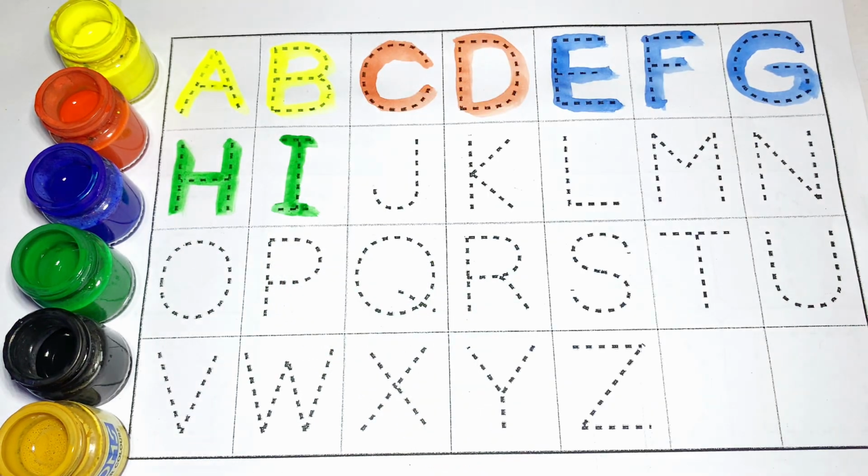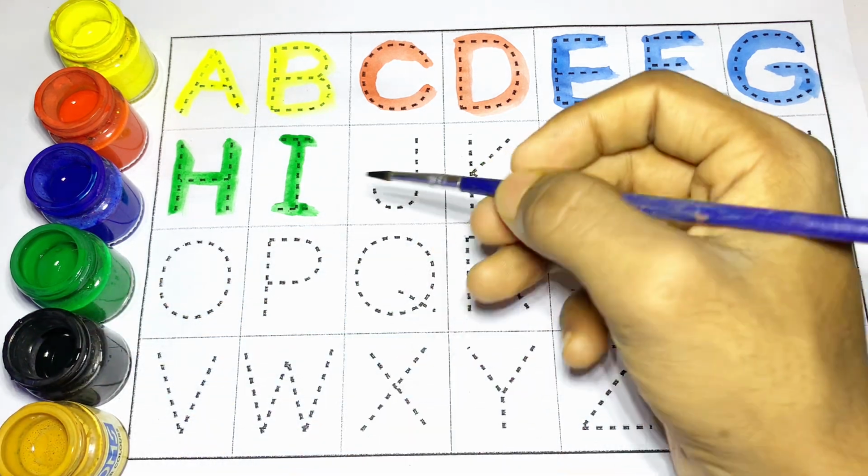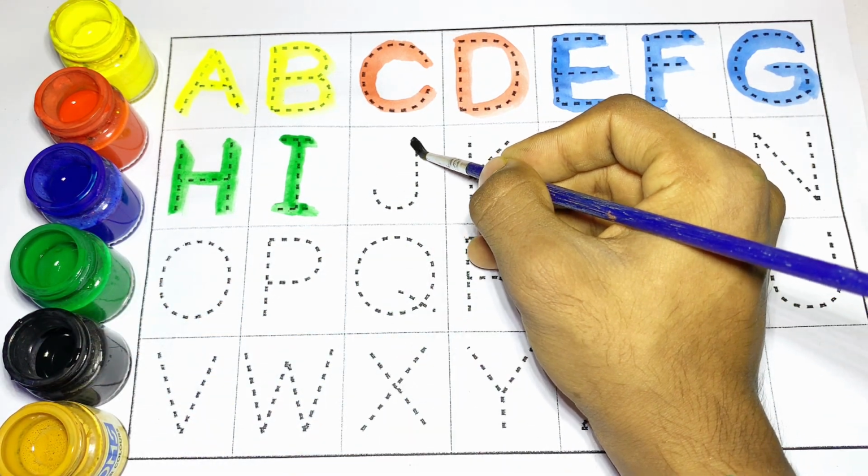Kids, now draw J. J for jackfruit. The alphabets of J, and use black color.